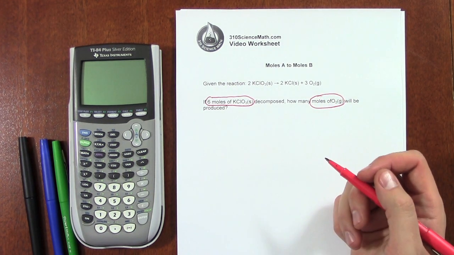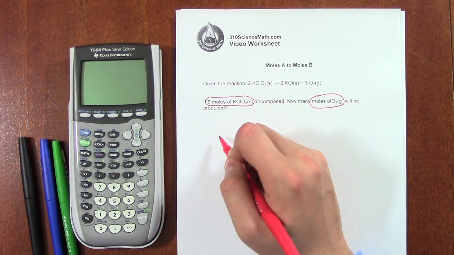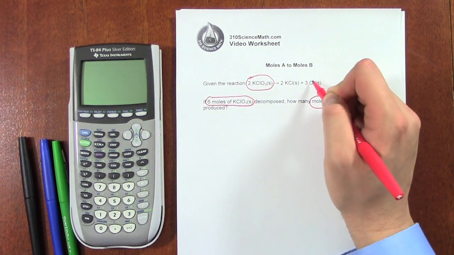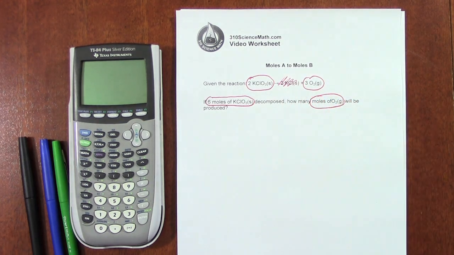So our problem is only going to involve this substance and this substance. We don't even need to worry about this potassium chloride because it's not part of our problem. Yes, it's part of the original equation, but it's not involved in what we're trying to solve here.